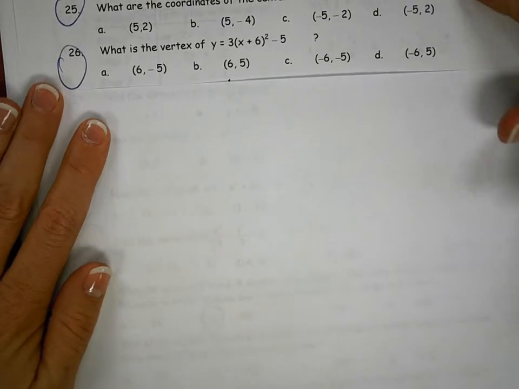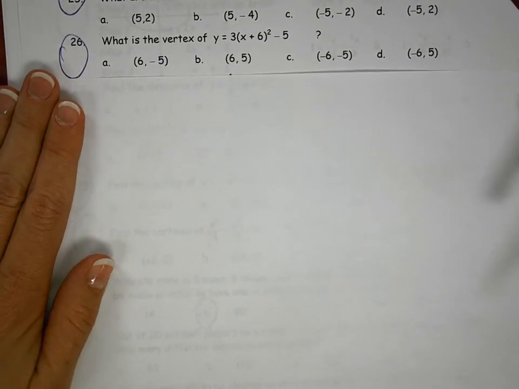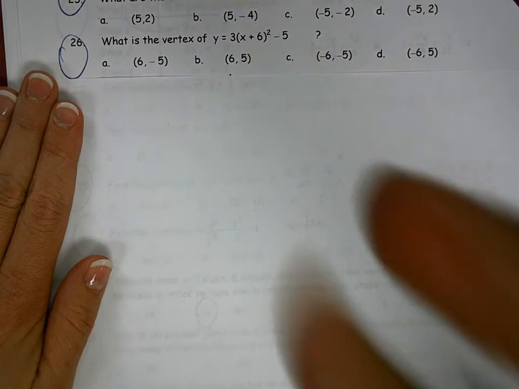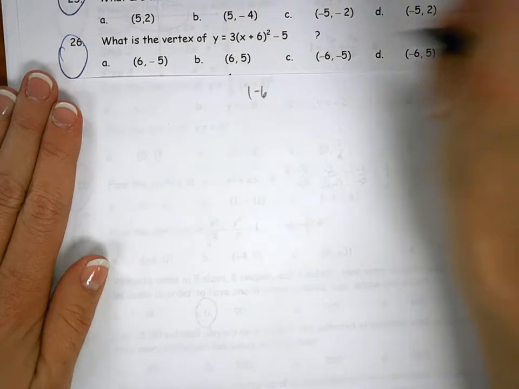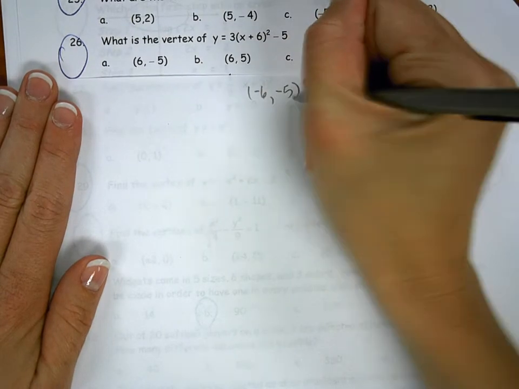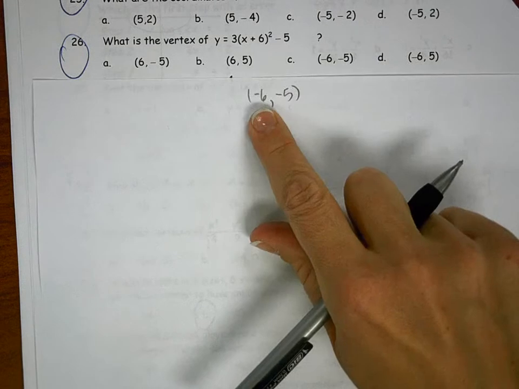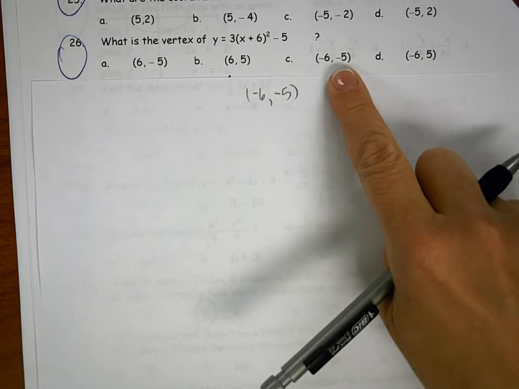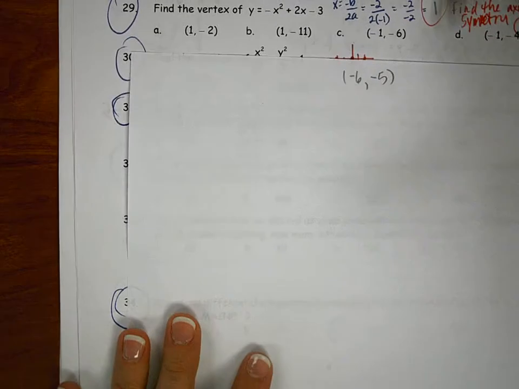26. Find the vertex. This should hopefully be pretty easy. Any number that's in the parentheses, when you bring it out, it becomes the opposite, so this is going to be negative 6, comma, negative 5. Is this number in parentheses? No, so it stays the same. So that's why it's negative 6, negative 5, so the answer is C. Okay, number 29.